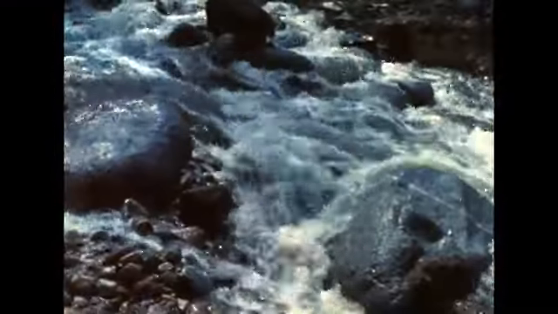Tumbled by the current, rocks are further broken and worn into smaller and smaller pieces. All that finally remains of a weathered rock is mud and sand. These bits of decomposed rock are called sediment.